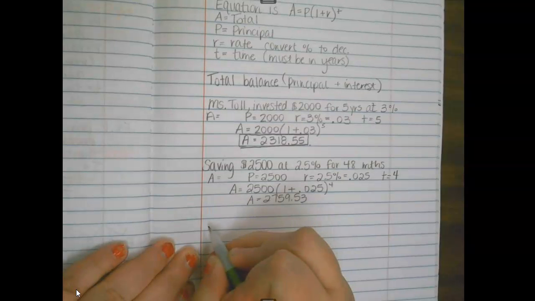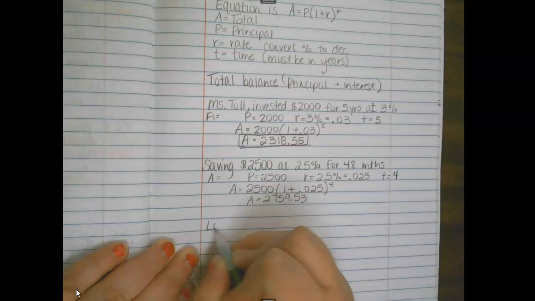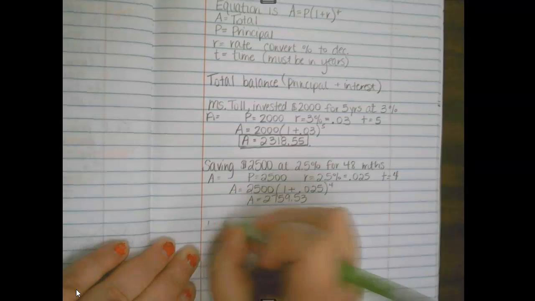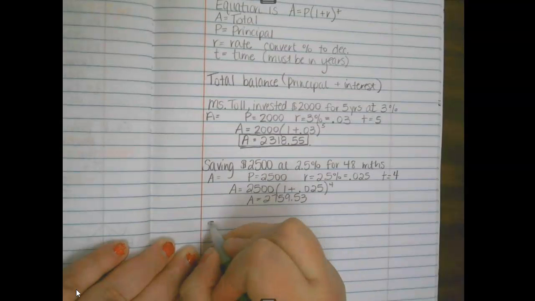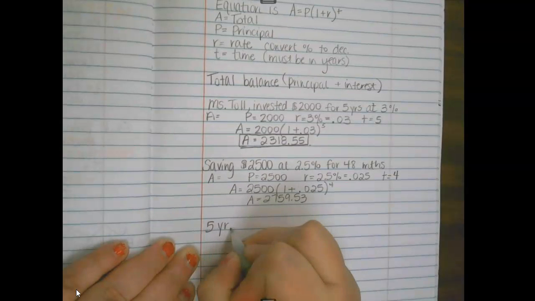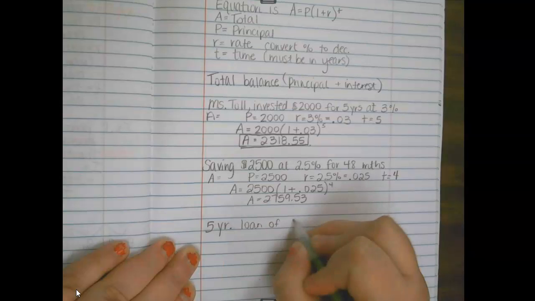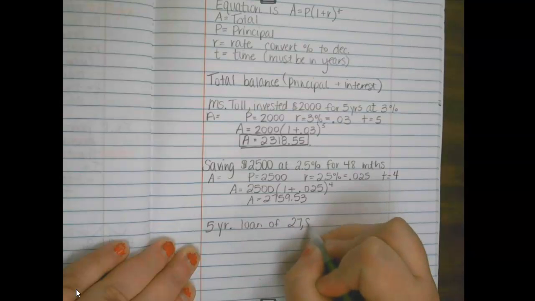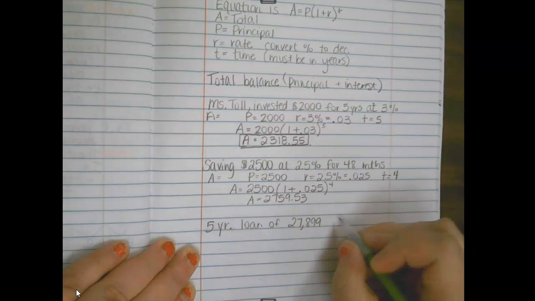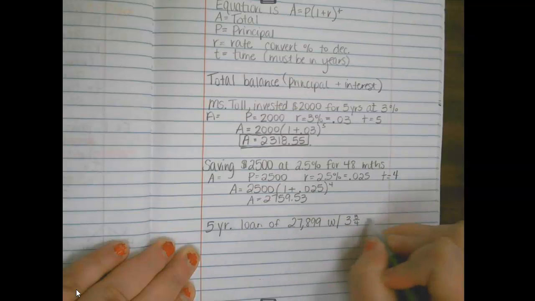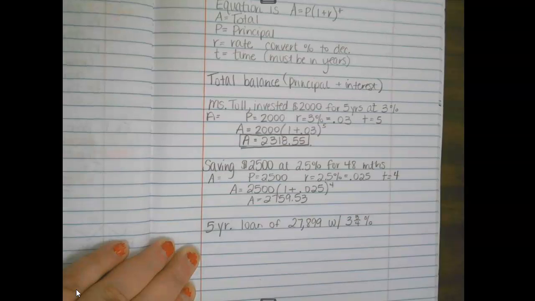So we have a loan. Oh, let's change that. A 5-year loan. I'm trying to think how to write these word problems where you don't have to write the whole thing. 5-year loan of $27,899 with 3 3/4%. Woo. All right.